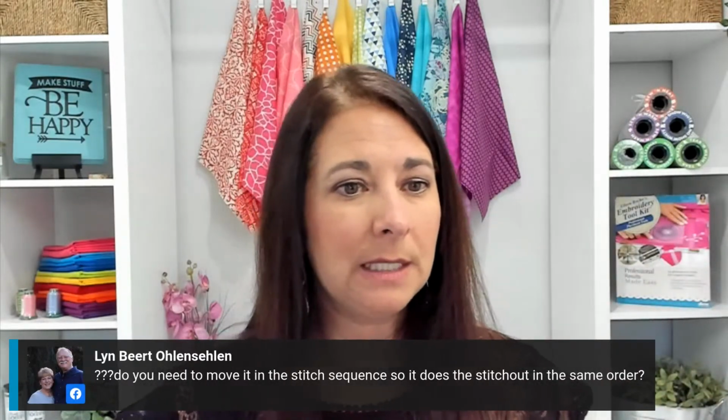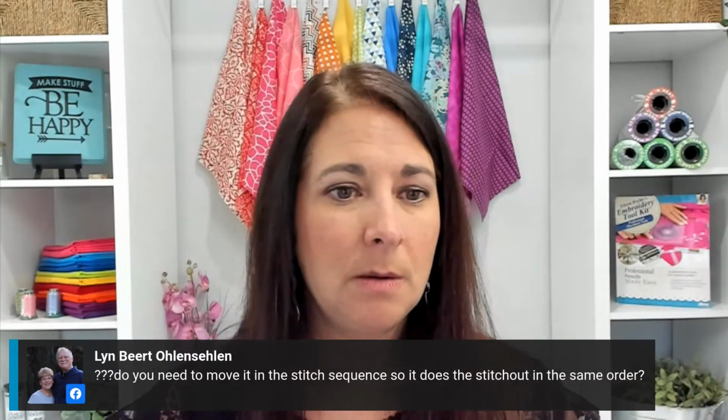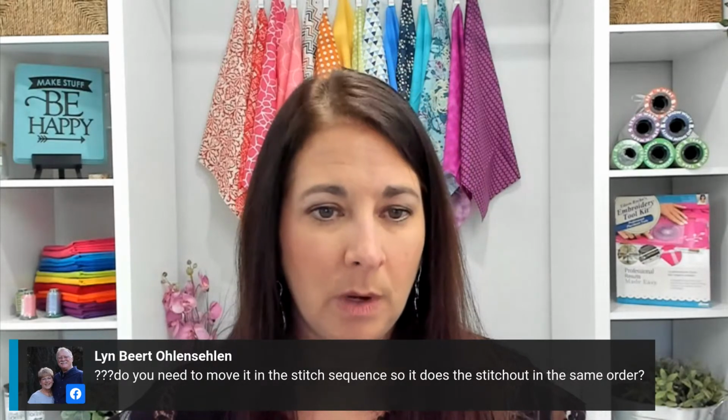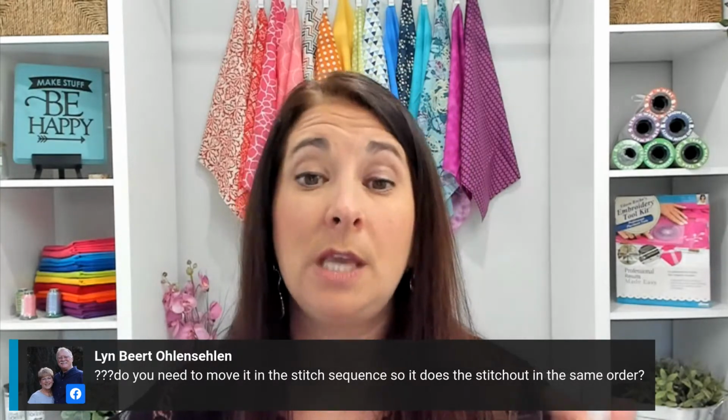And then Lynn says, do you need to move it in the stitch sequence for the stitch out in the same order? Yes, that's a really good point that I did not talk about when we were doing the first time, the family, the subway art. Yes, you can change the stitch sequence. If you created the text like with the family, like I changed and had to add text, you can move that up and down.